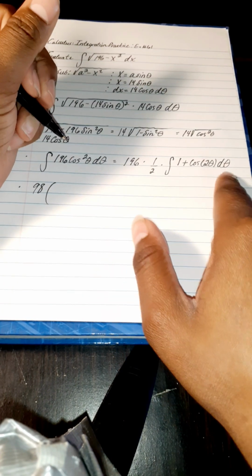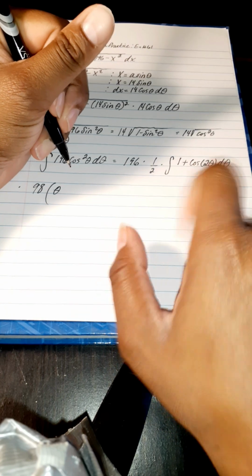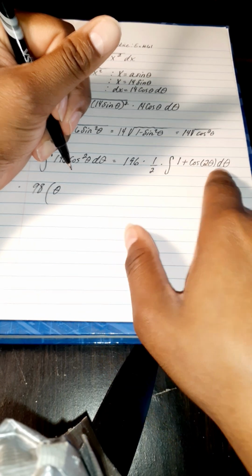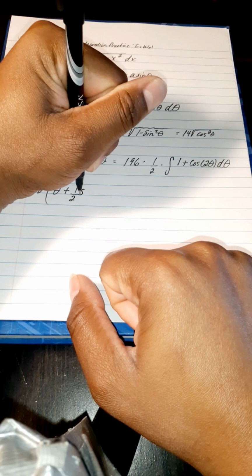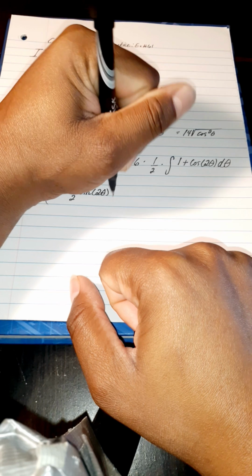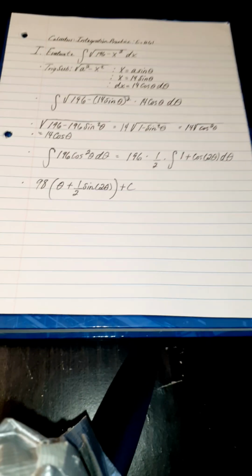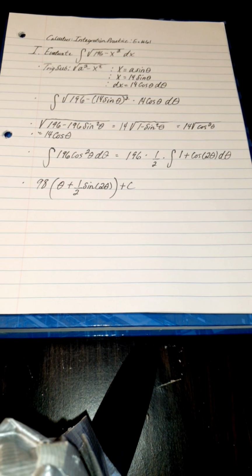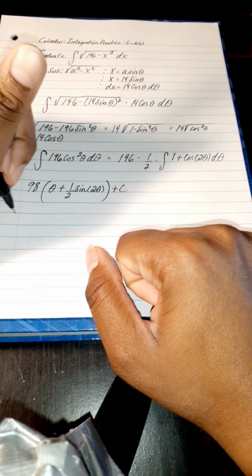If we integrate 1 with respect to theta, we'll get theta. And then if we integrate cosine of 2 theta with respect to theta, this will give us 1/2 sine of 2 theta. Tack on plus c. Alright, so hopefully you're with me so far on how I got there. But we're not done. Still got a lot of work to do.